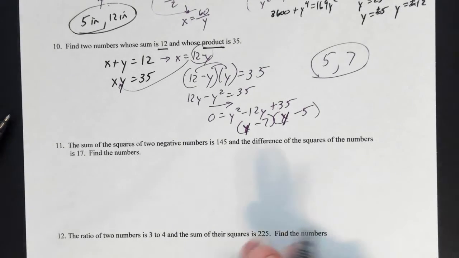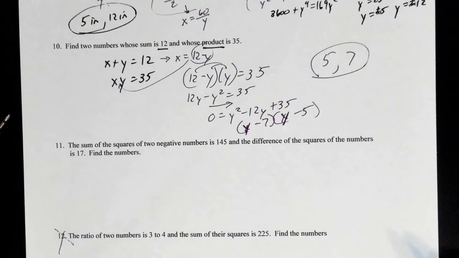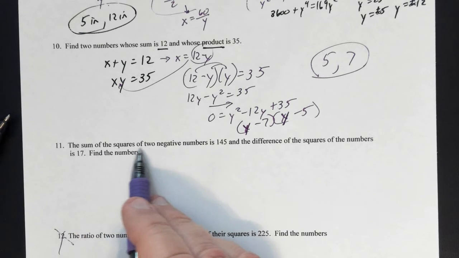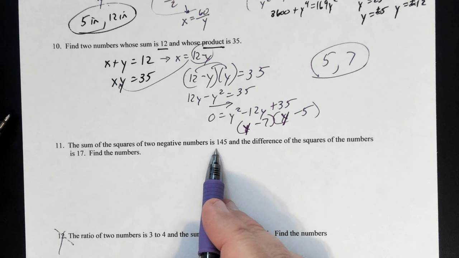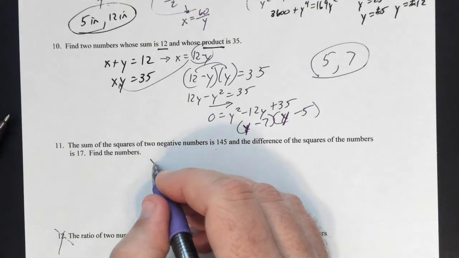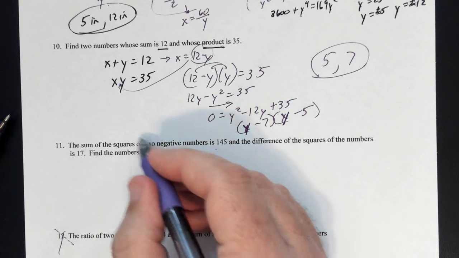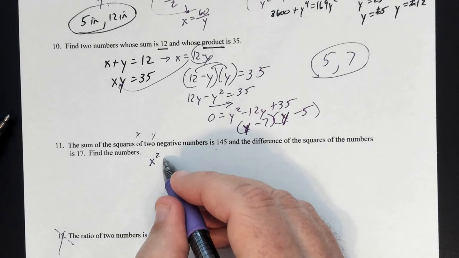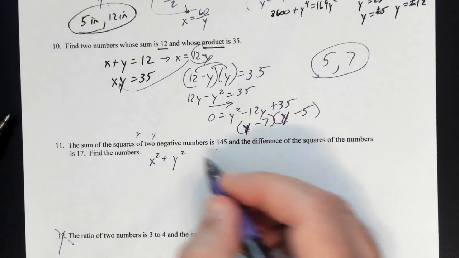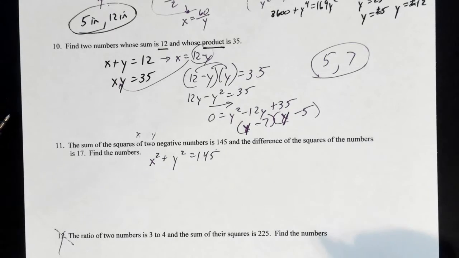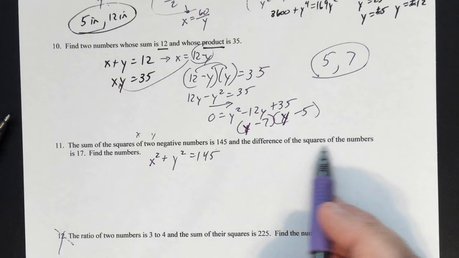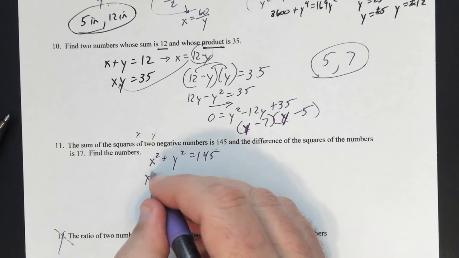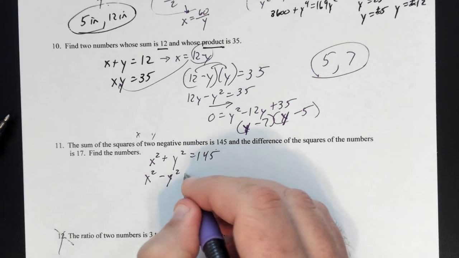So let's look at 11. We're going to skip 12 just for time purposes. It says the sum of the squares of two negative numbers. So there are two numbers, x and y, and if I square them and add them, they're going to equal 145. The difference of those two squares is going to be 17.